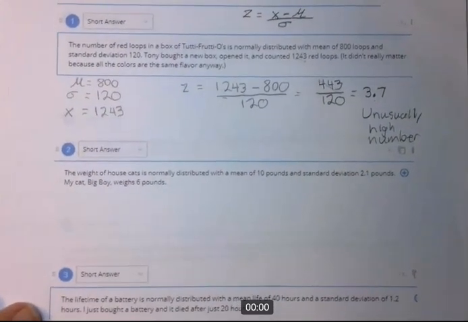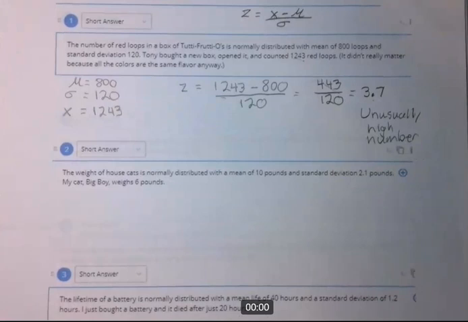Next. The weight of house cats is normally distributed with a mean of 10 pounds and a standard deviation of 2.1. My cat Big Boy weighs 6 pounds. I want to know where Big Boy is on that scale.